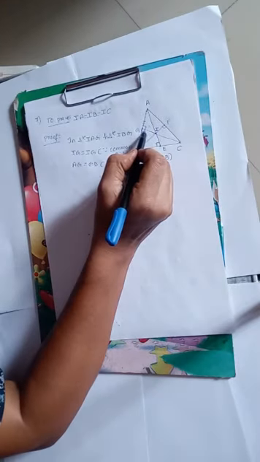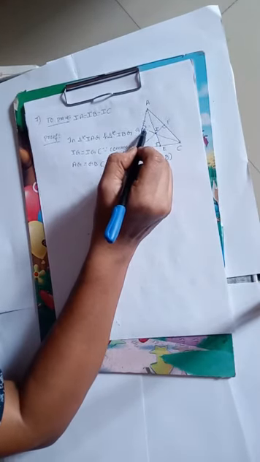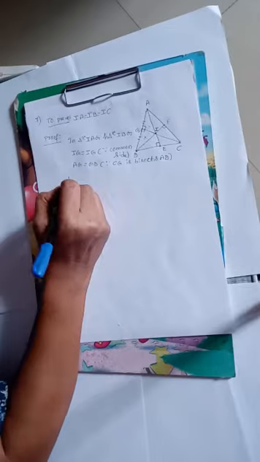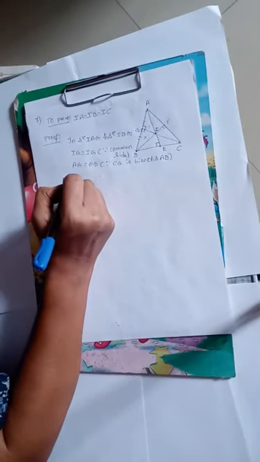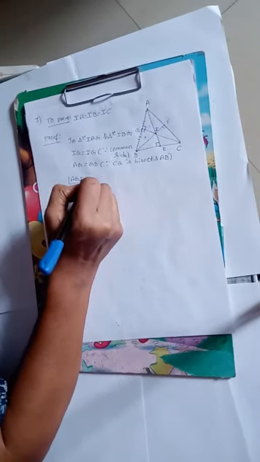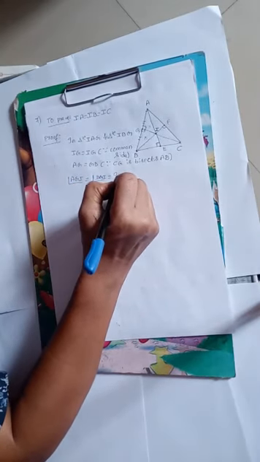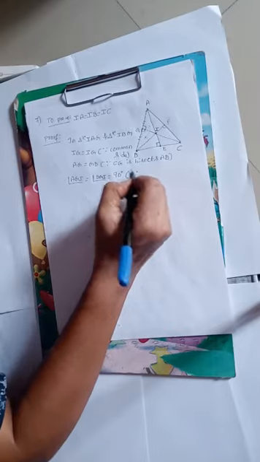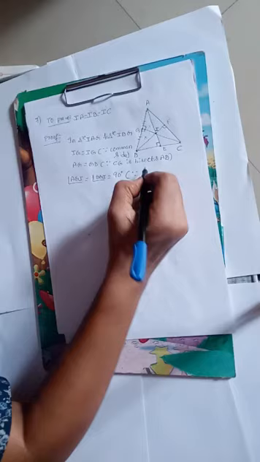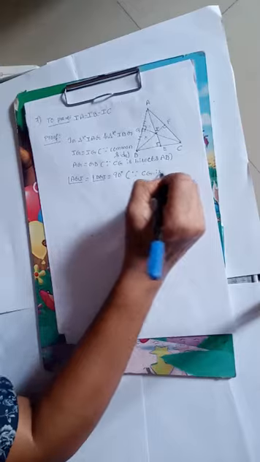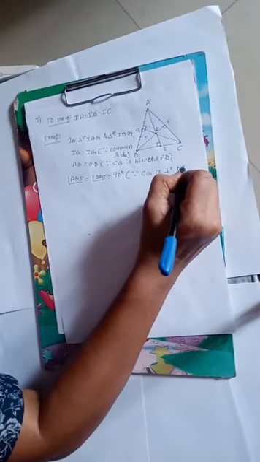Next, perpendicular bisector means it is making the angle 90 degree, that is angle AGI equals angle BGI equals 90 degree, because CG is not only bisecting, CG is a perpendicular bisector.